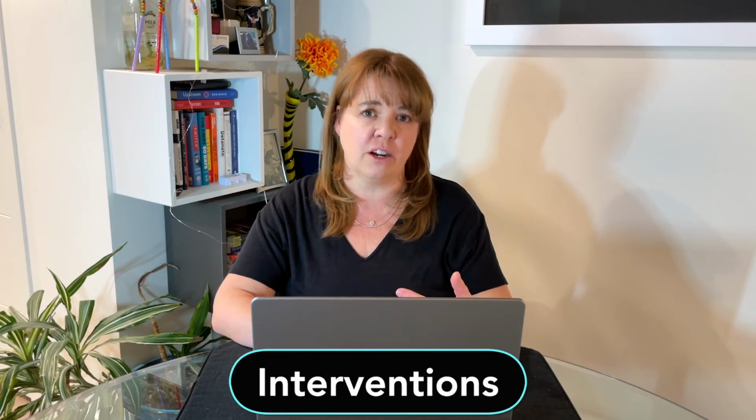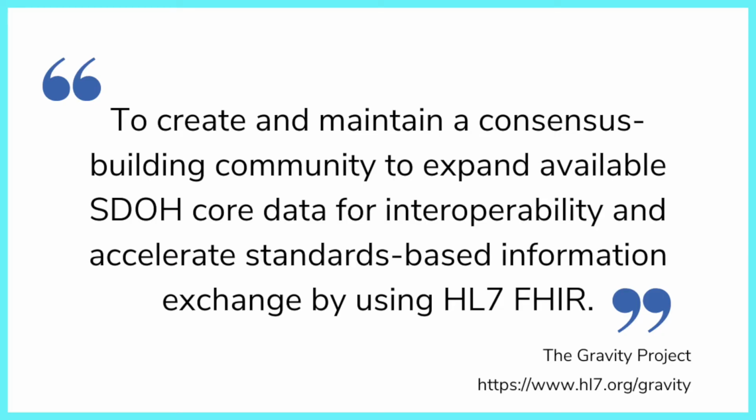So the Gravity project itself was initiated in 2018 by the Social Interventions Research and Evaluation Network, which is also known as SIREN, based out of UC San Francisco. With some initial funding from the Robert Wood Johnson Foundation, it joined the HL7 FHIR Accelerator program in the summer of 2019. The Gravity project's mission is to create and maintain a consensus-building community to expand available social determinants of health core data for interoperability and accelerate standard-based information exchange by using HL7 FHIR.